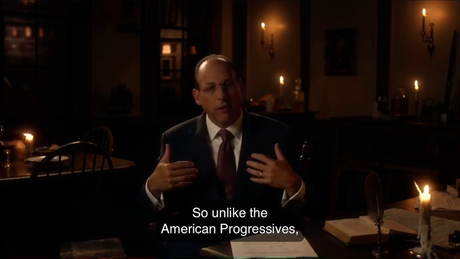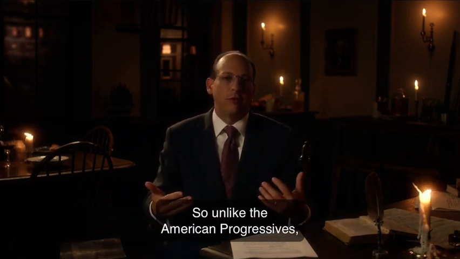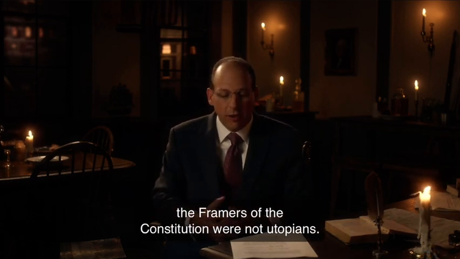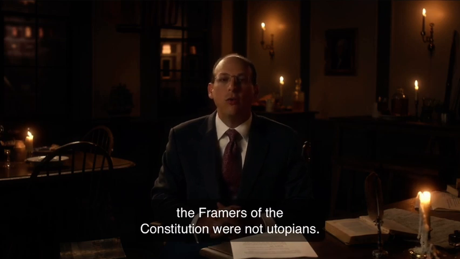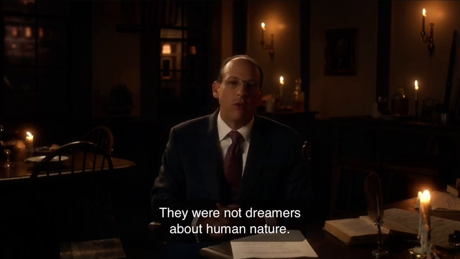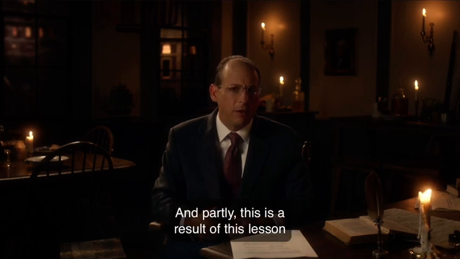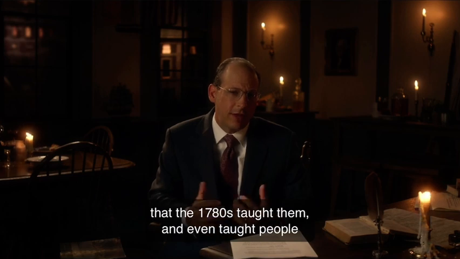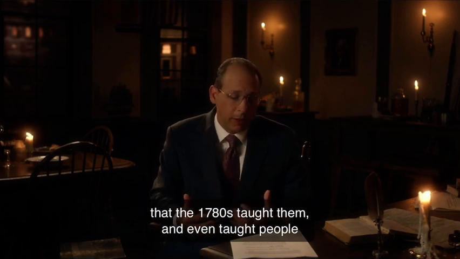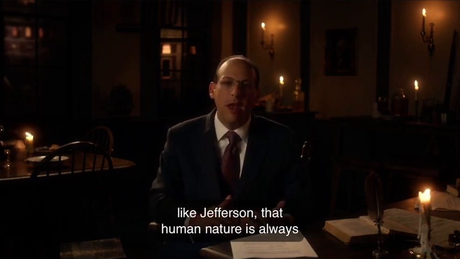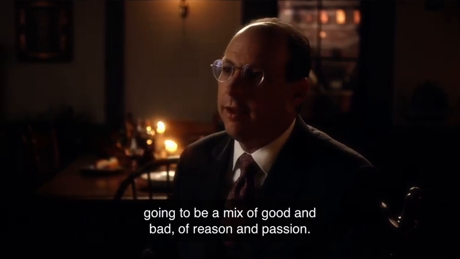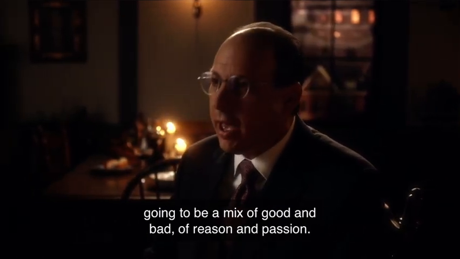So, unlike the American progressives, who we're going to talk about later in the course, the framers of the Constitution were not utopians. They were not dreamers about human nature. Partly this is a result of the lesson they learned in the 1780s, which taught them, and even taught people like Jefferson, that human nature is always going to be a mix of good and bad, of reason and passion.